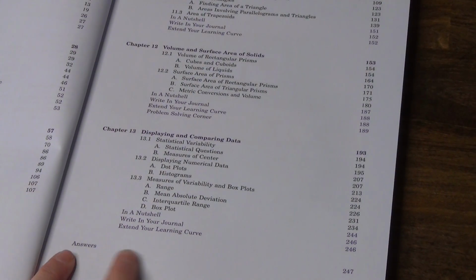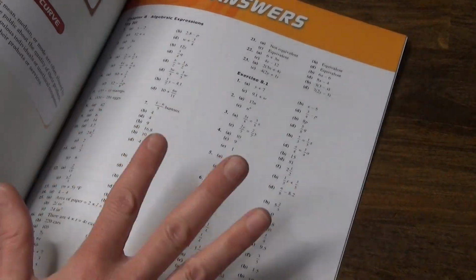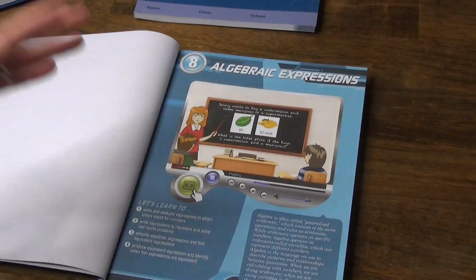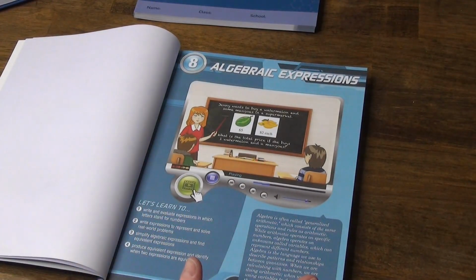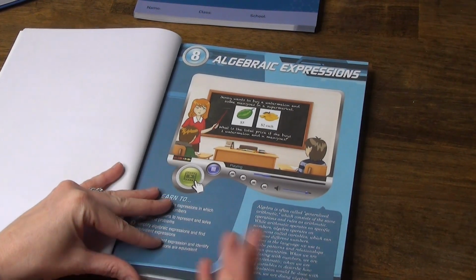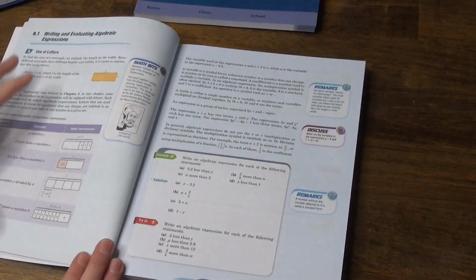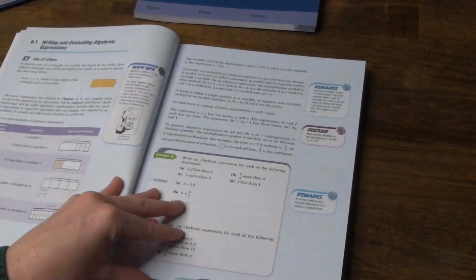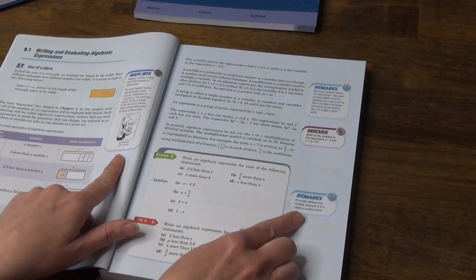In the very end of the book, on page 247, we are going to get the answers to all of the questions that are part of this textbook right here. Just because you're moving over into algebra doesn't mean that this is changing much as far as the way that it's set up. You still have your chapter opener. You still have your lessons, your examples, your Try It, all your remarks and discussions.